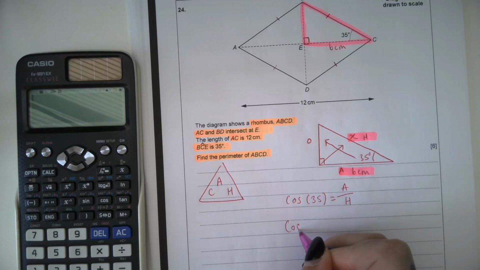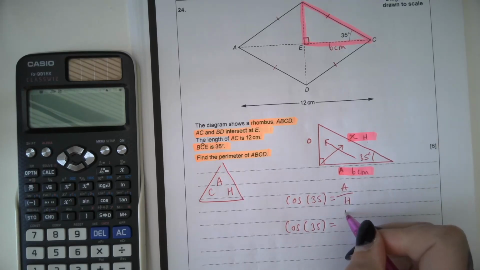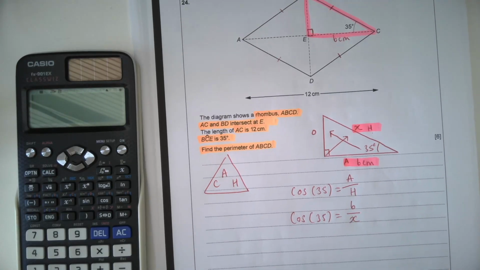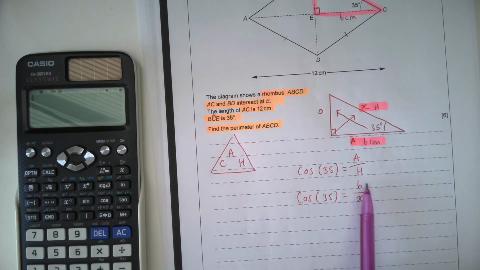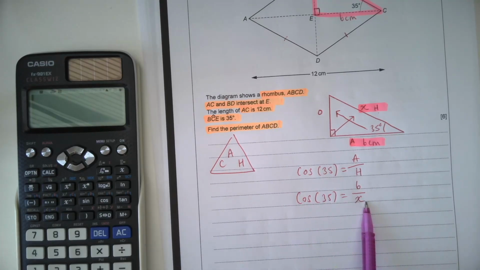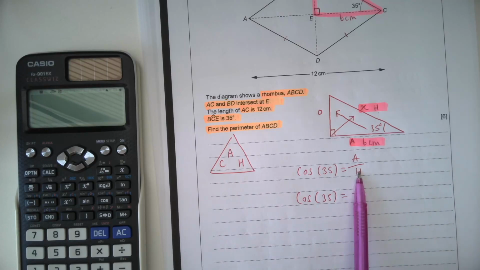So all I'm going to do at this point is substitute in what I know. My adjacent is 6 centimetres. My hypotenuse is the value that I'm looking for. Okay, if you're comfortable with algebra, you can rearrange this equation to solve for x. If you're not comfortable with algebra, we're going to use this formula triangle to tell us what to do next. So we're looking for the hypotenuse.